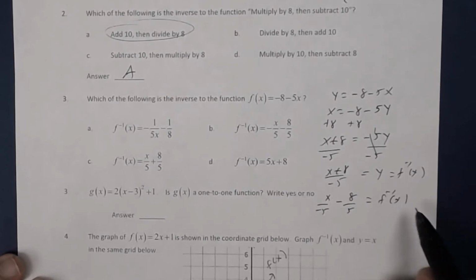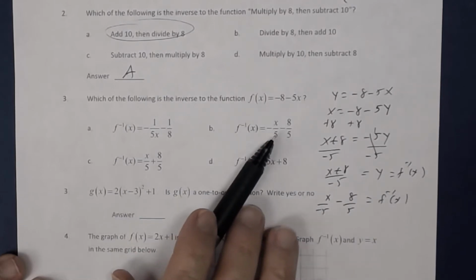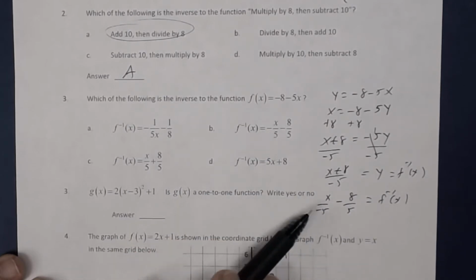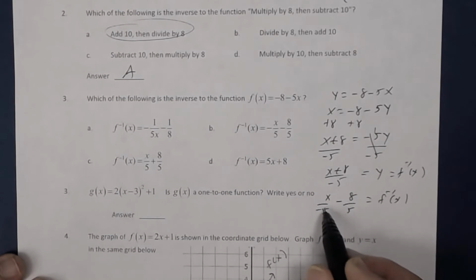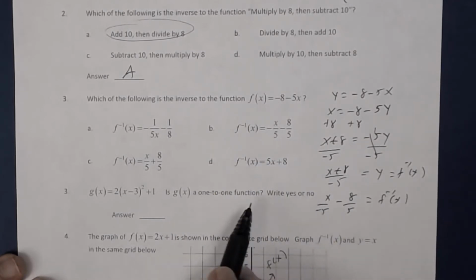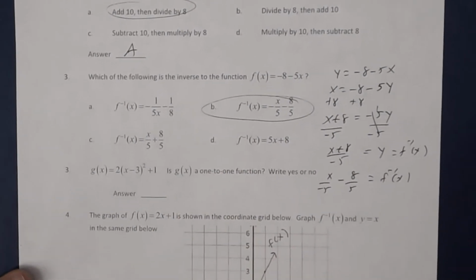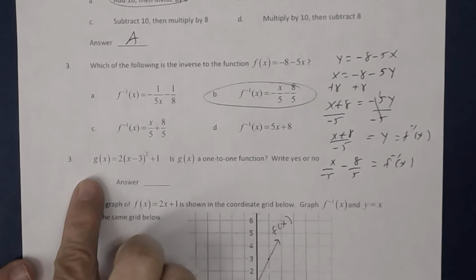Okay, let's see if I see it now. So do I see it? Yep, right here, right? So isn't that this right here? So isn't x divided by negative 5 the same thing as negative x divided by 5? Okay, so it's going to be B. All right, so B.